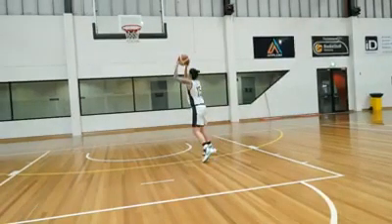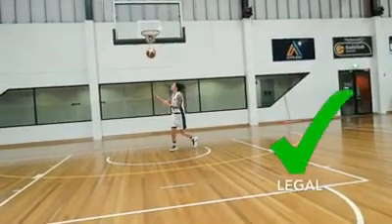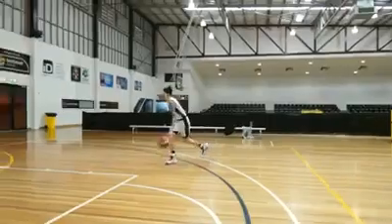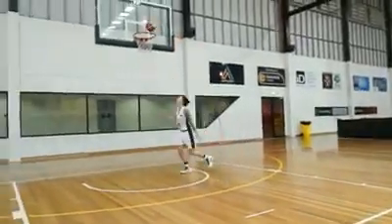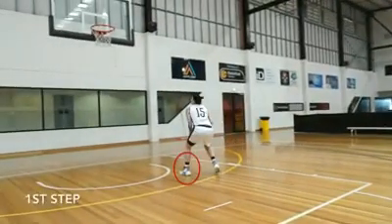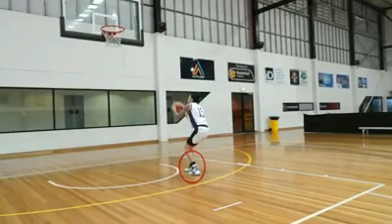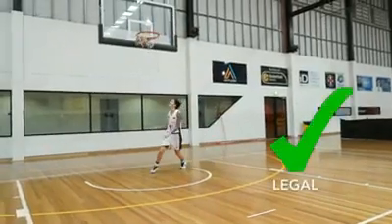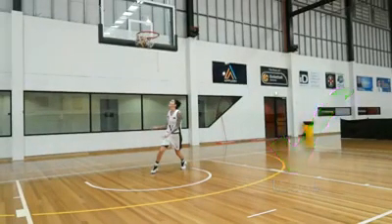Okay, Bill, so just look at the next example coming up here. Perhaps just walk us through this one. Okay, so if we determine that she gains control of the ball with her right foot on the floor, she puts her left foot back down, which is the first step. She puts her right foot down again, which is the second step, and that's a 2-step movement towards the basket.